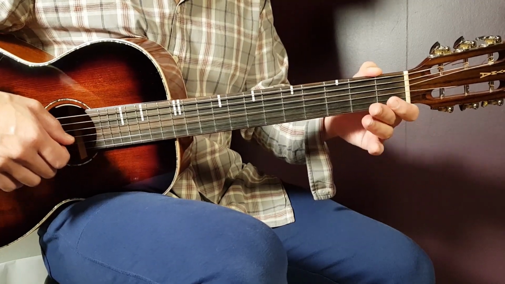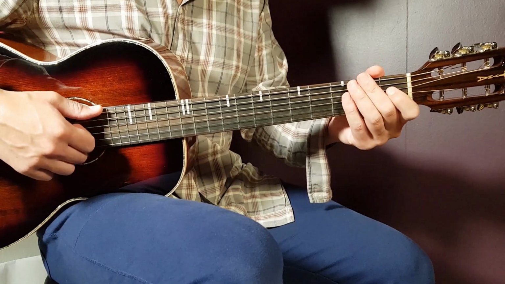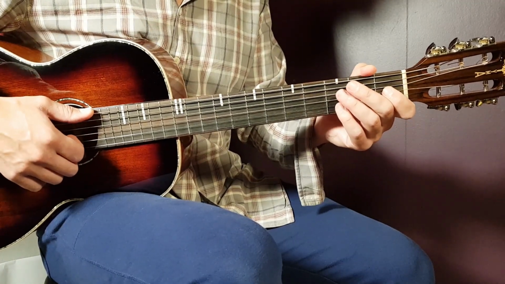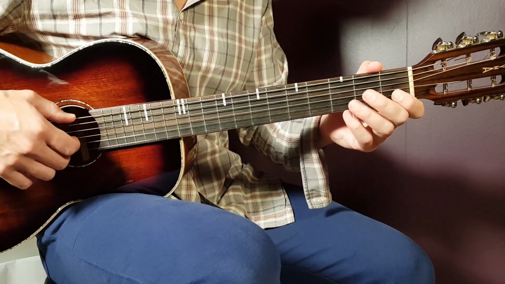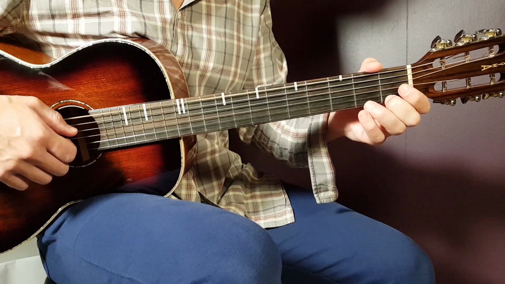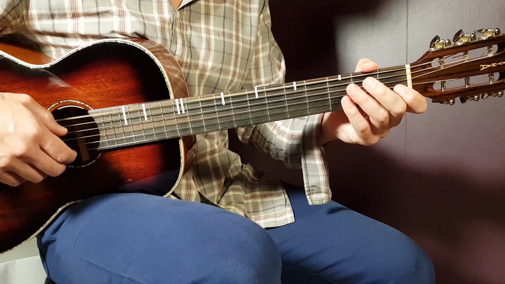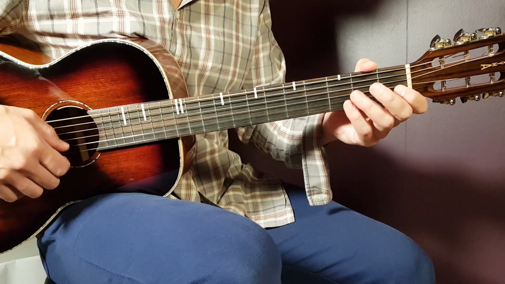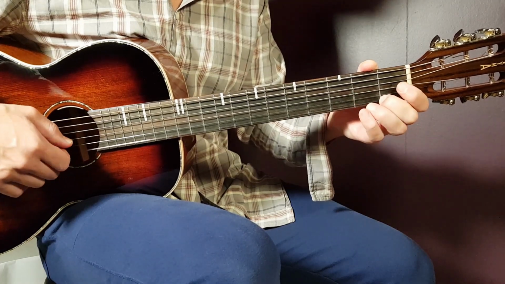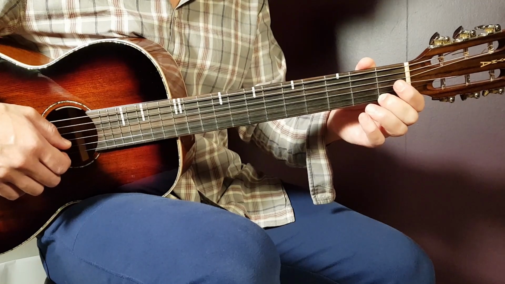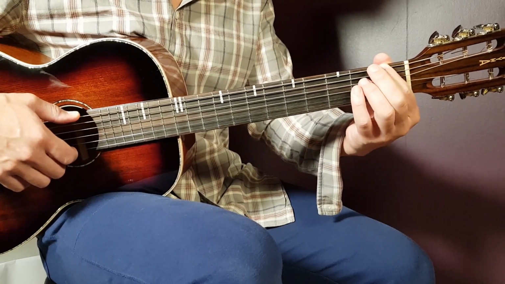So far we learned the first two chords, and that is pretty much the first half of the song. And then we continue with the E minor part, and it goes like this. Okay, and so that is open E string in the bass, then open B, and then first high E. That's the E minor part. Then we have the F. It goes like this.